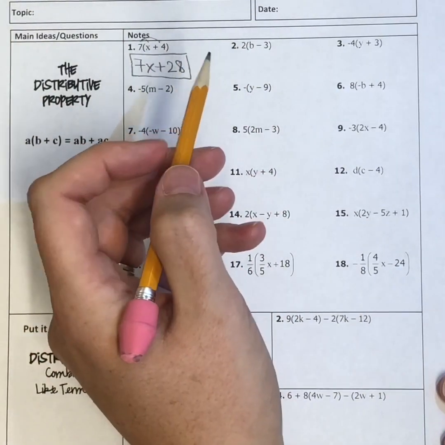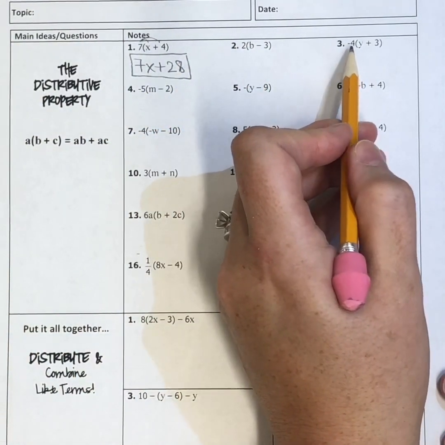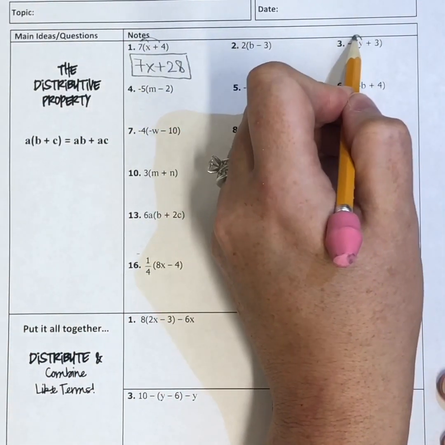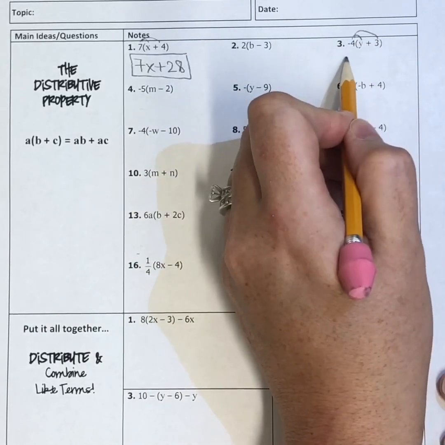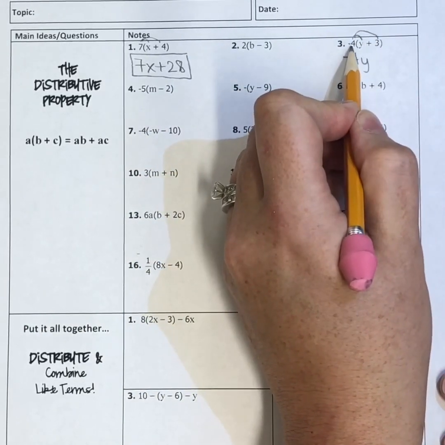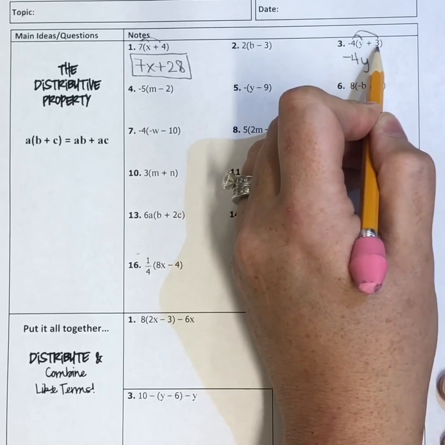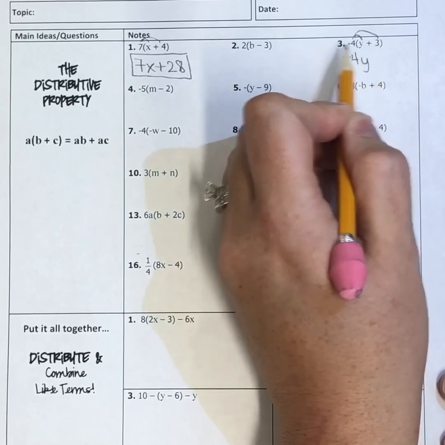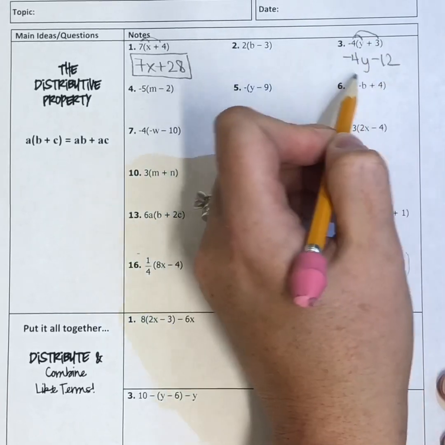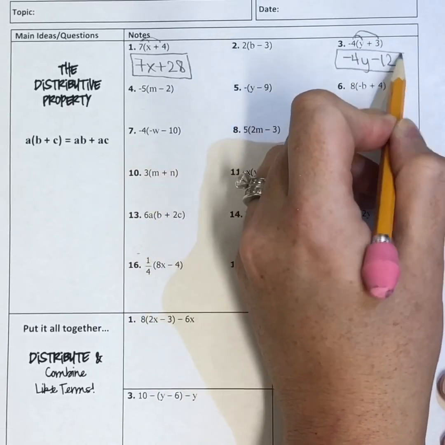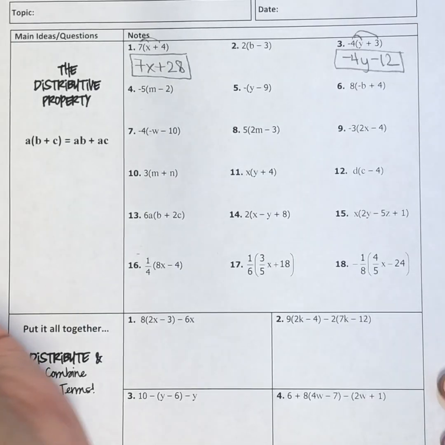So same thing happens when you distribute a negative. So I can distribute the negative 4 to both. Negative 4 times y is negative 4y. Negative 4 times positive 3, because the plus 3 shows that the 3 term is positive, we get negative 12, and we just keep it as minus 12 to indicate the subtraction.